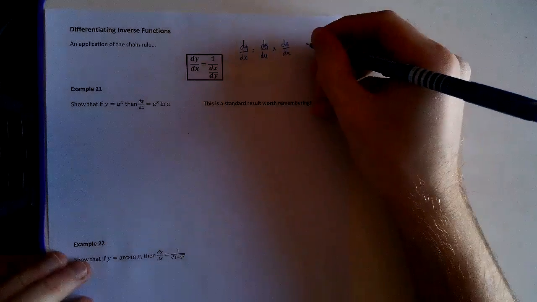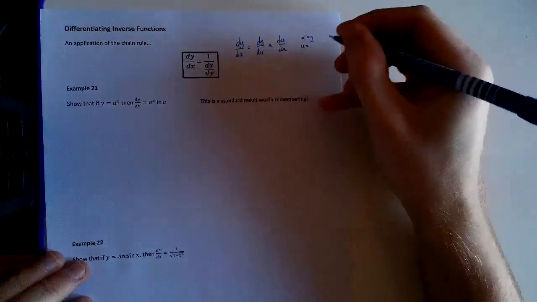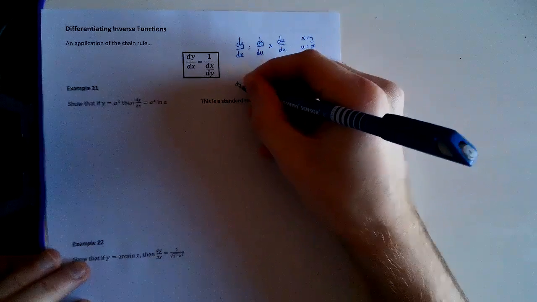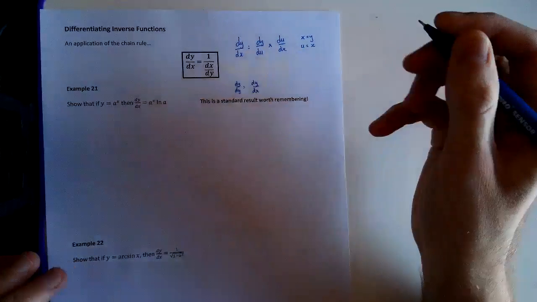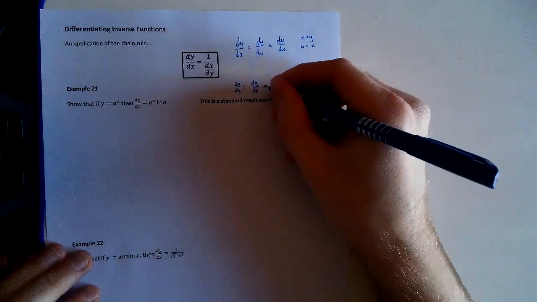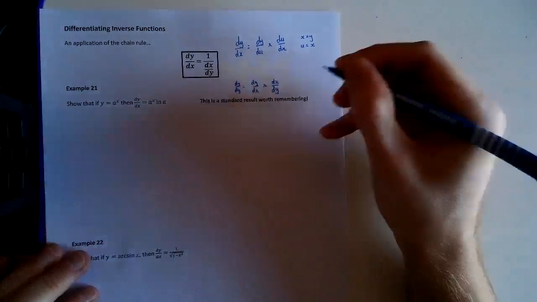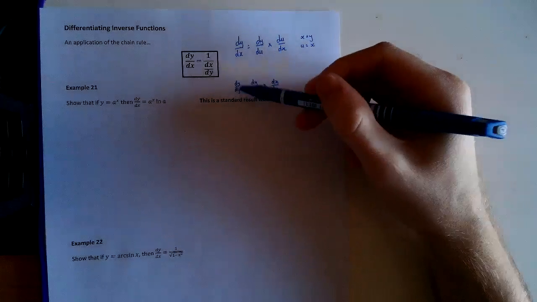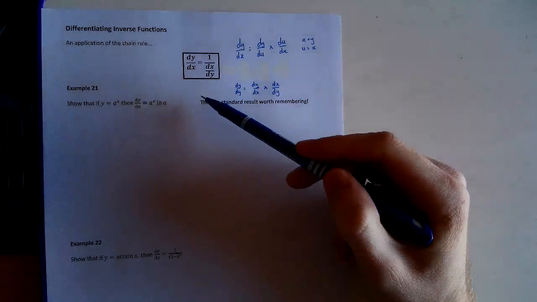Now, if I let x equal y, and then u equal x, we get dy by dy equals dy by dx times dx by dy. So we have that. This bit here is just 1. So to get dy by dx by itself, I'll just do 1 divided by dx by dy. Yeah, it's probably just a bit easier to remember: differentiate it and then flip it.